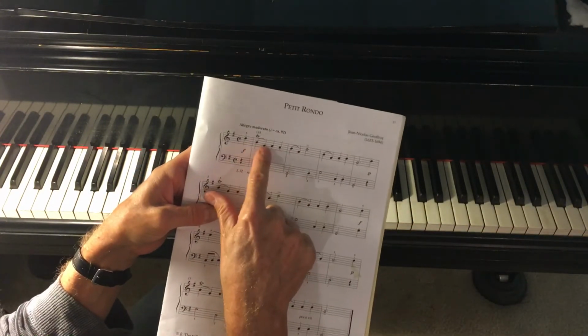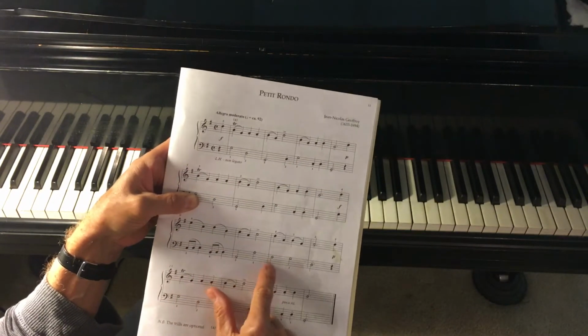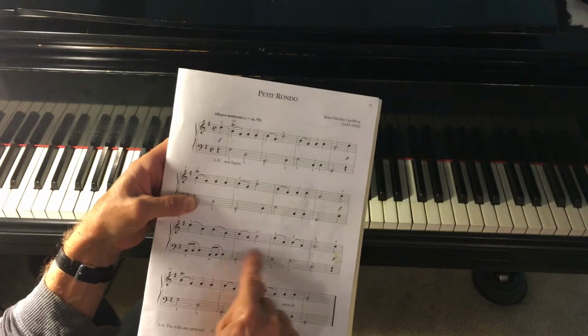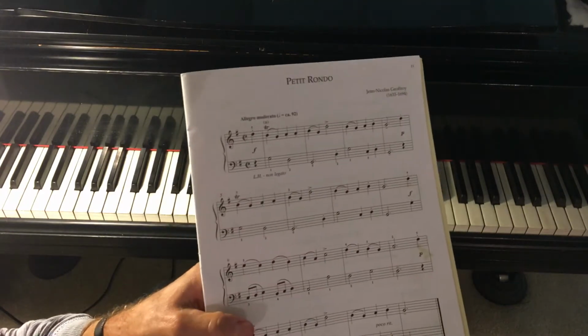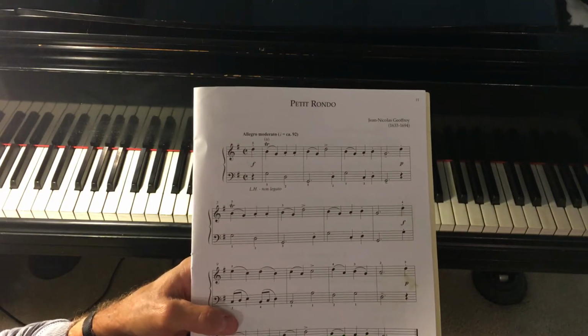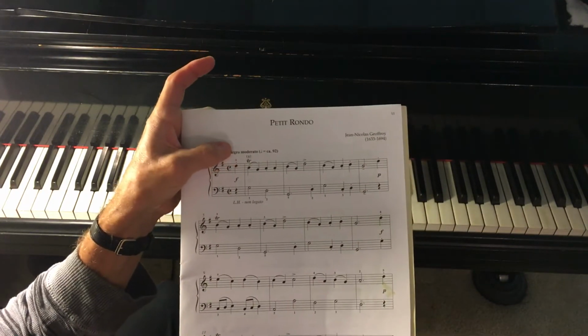Okay, I would follow the staccatos here, okay? And if you want to make these connected, you could, or slightly detached, you could. That would be proper Baroque articulation, okay? So I'll play it first with the ornaments included, okay?